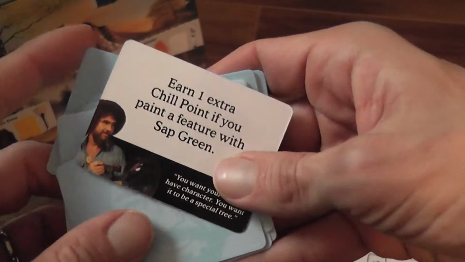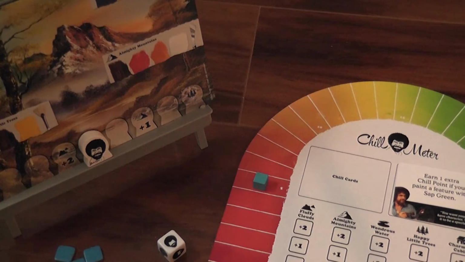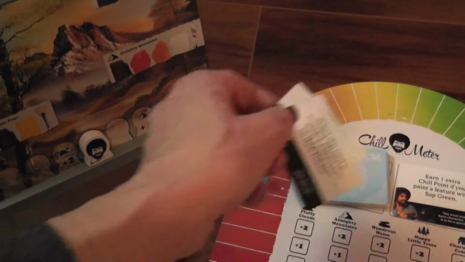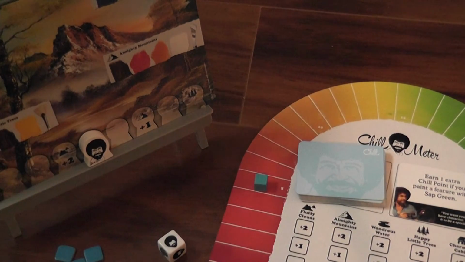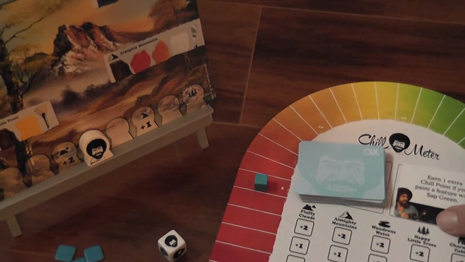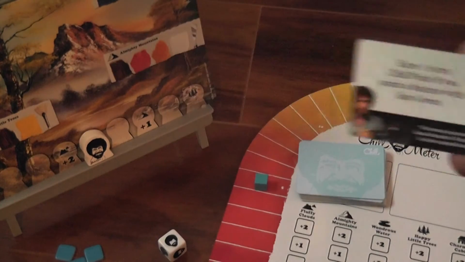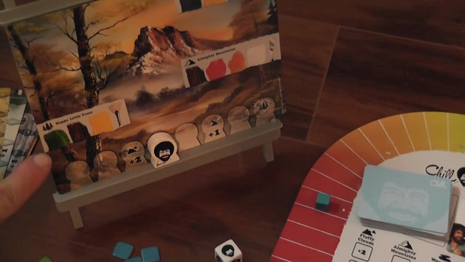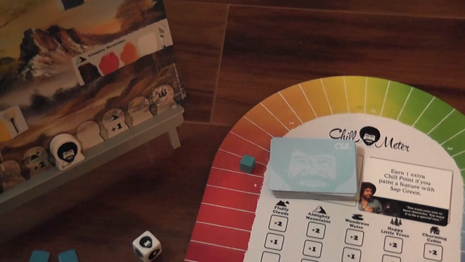That, however, means that there will usually be an active Bob card that will simply be replaced by a new one when we roll Bob again and a new card becomes available. The Bob card may allow us to score extra points. For example, when this one is face up, then we earn an extra chill point by painting a feature with sap green, which it just so happens that we did. So we score an extra point because of that.